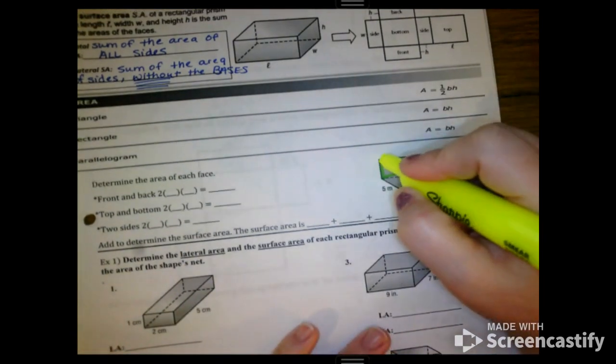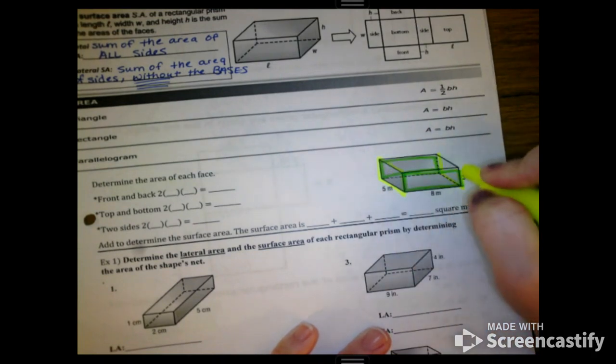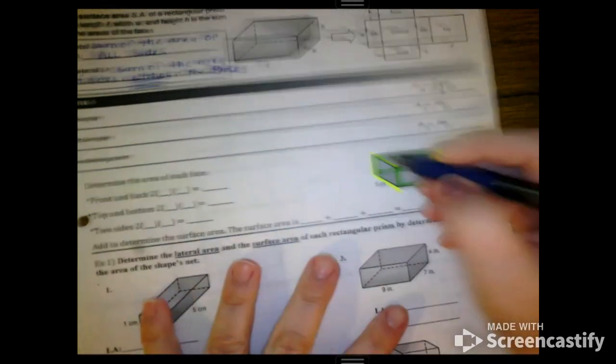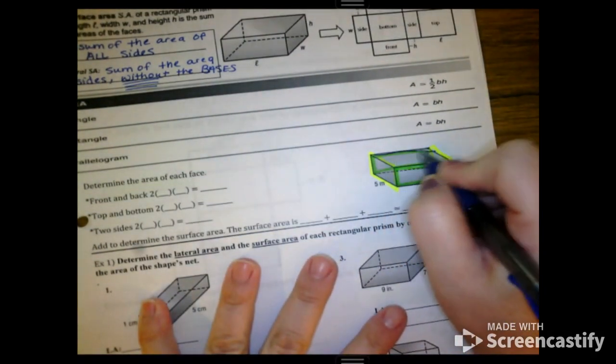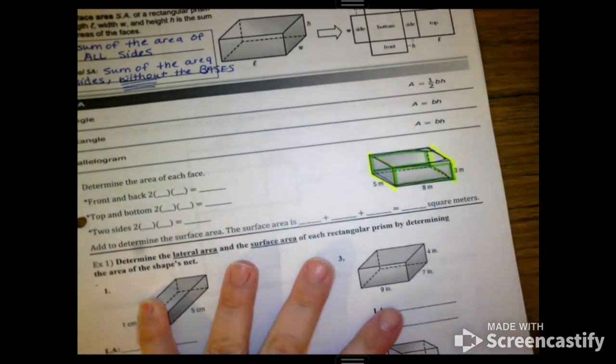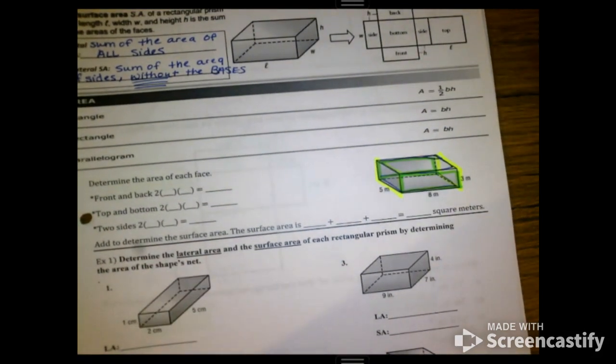Okay, and then I have this side and this side. Agree? Okay, and then I have the top, and then I have the bottom. All right, so what we can do is we can look at them in just 3 separate shapes.